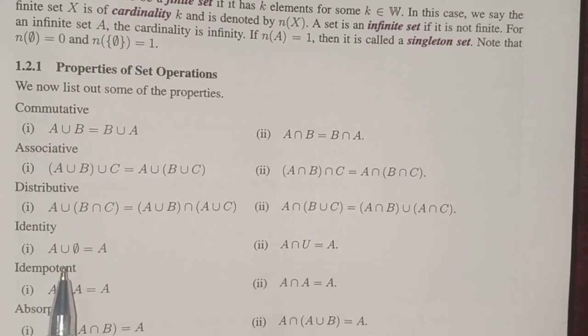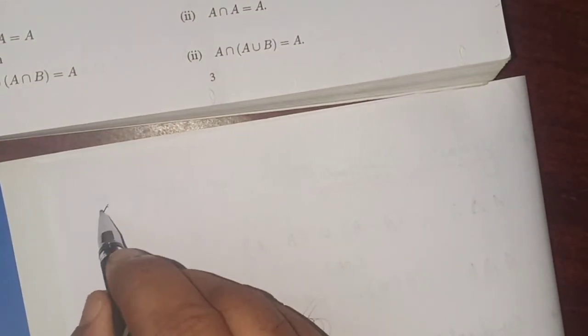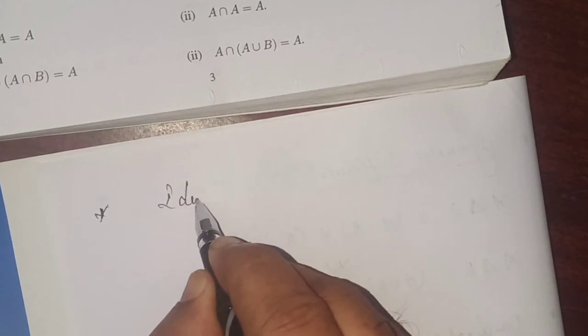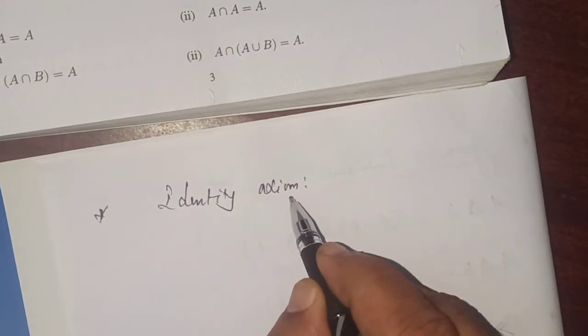Now identity. A union empty set is A. A intersection universal set is equal to A. It is not union, it is the universal set, the universe. I will give an example for that. Identity axiom.